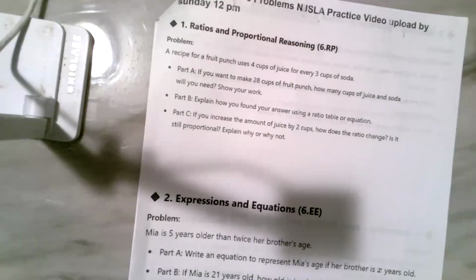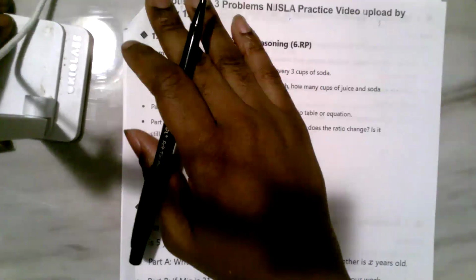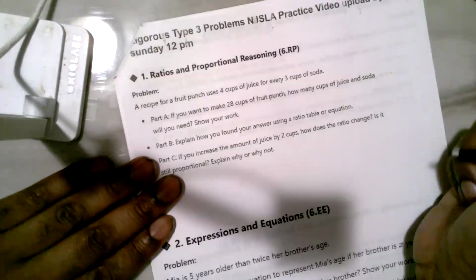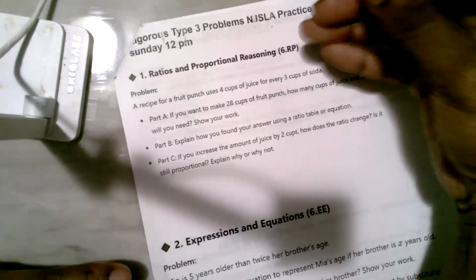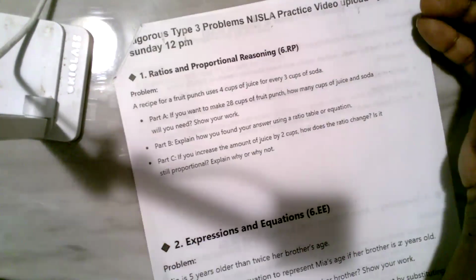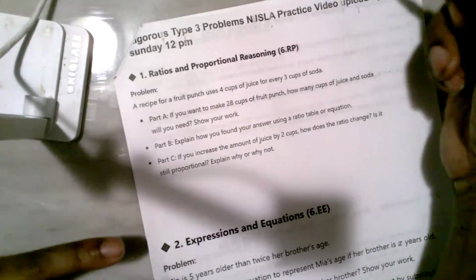Okay, so here are some type 3 problems that are pretty rigorous that you may experience. I think one of the biggest things that makes ratio problems really tough is not the ratio itself, but being asked about the total, right? So we're going to approach these problems to the best of our abilities and see what we can get.